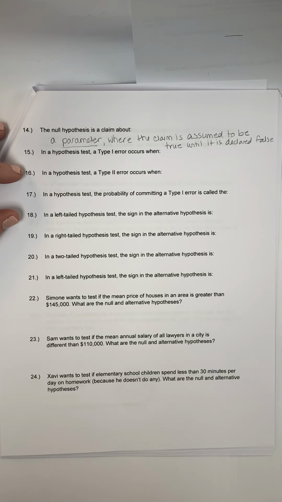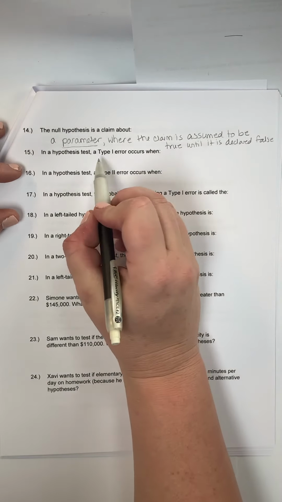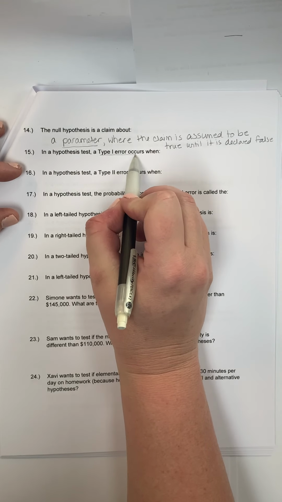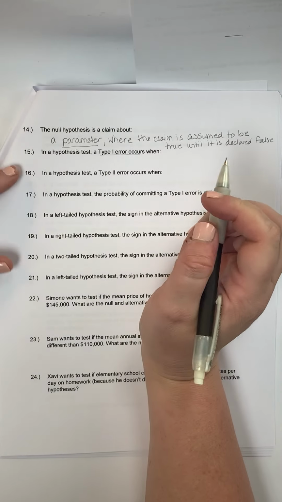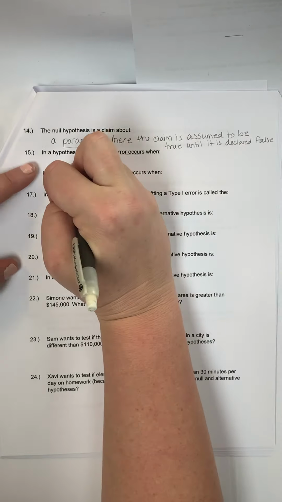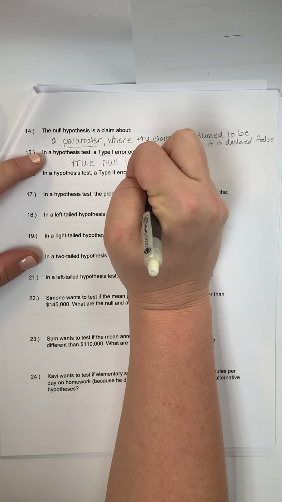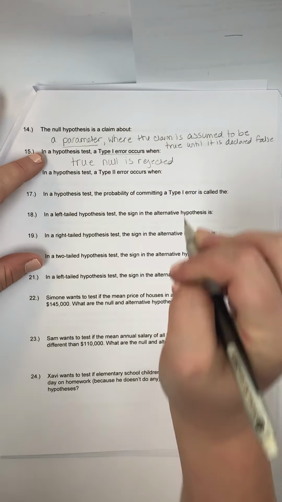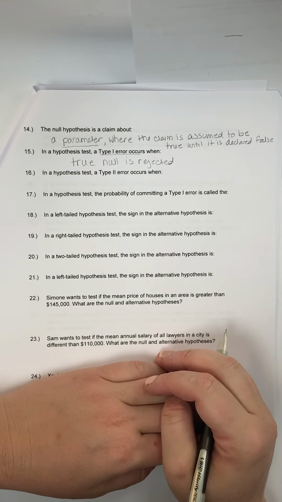All right, number 15. In a hypothesis test, a type 1 error occurs when? Remember, that's the bad error. That's when a true null is rejected. Okay, it was true, but you rejected it.